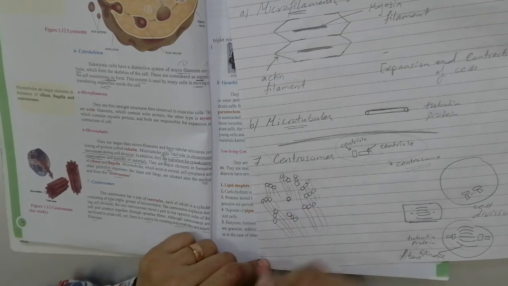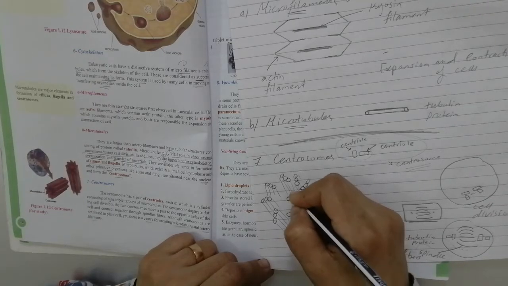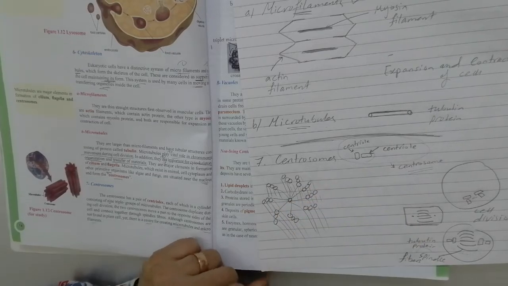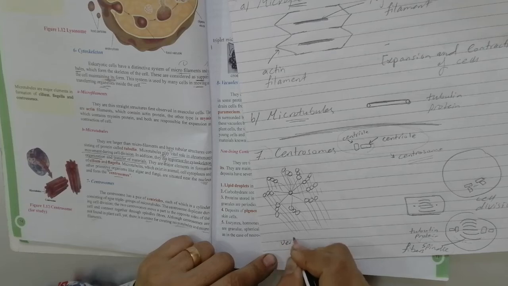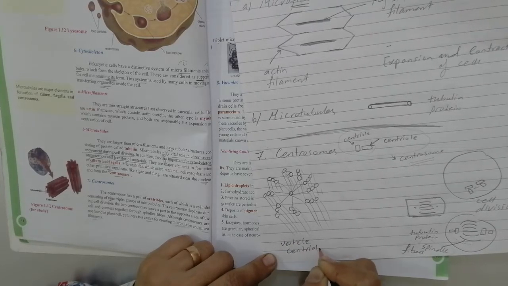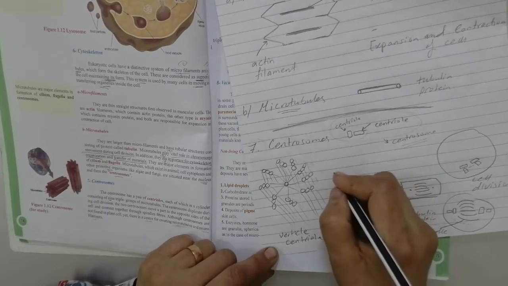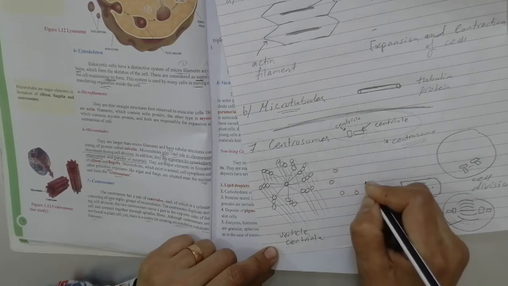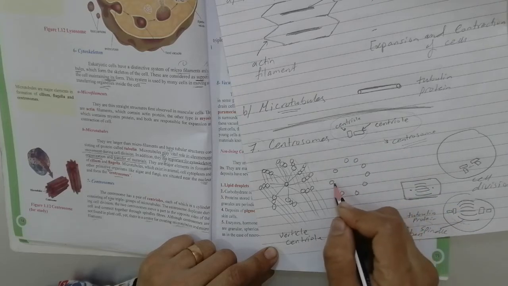One microtubule in the middle connects to these 9 groups. This is the vertical centriole. Another one here is horizontal. 1, 2, 3, 4, 5, 6, 7, 8, 9.